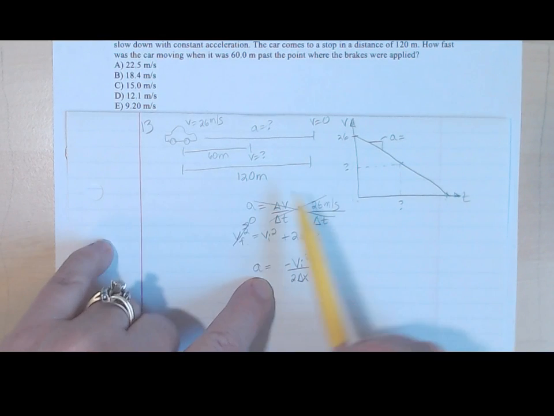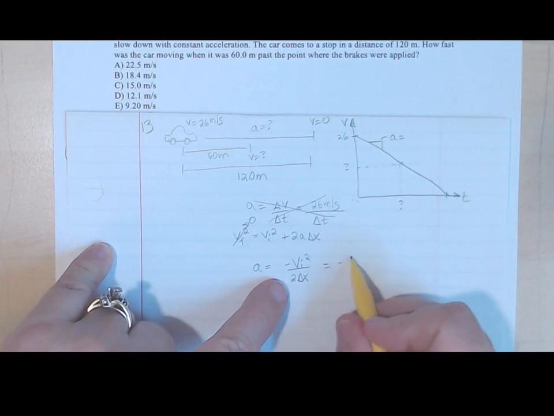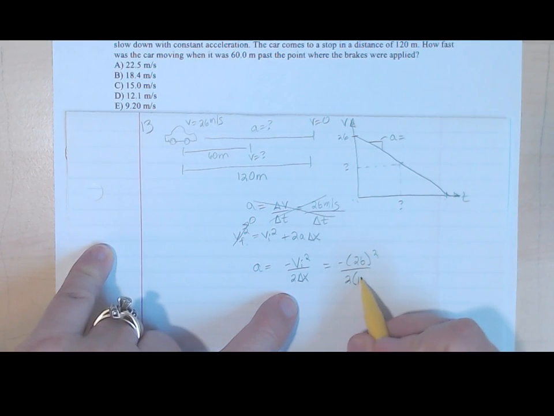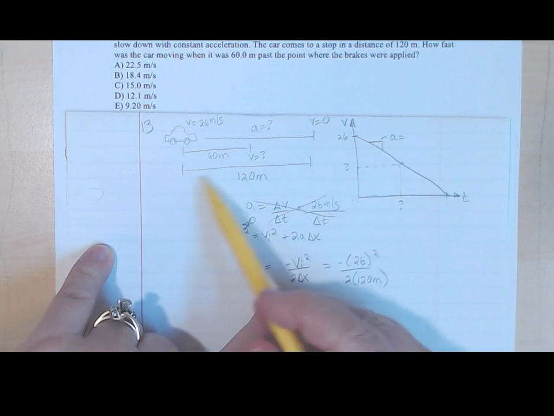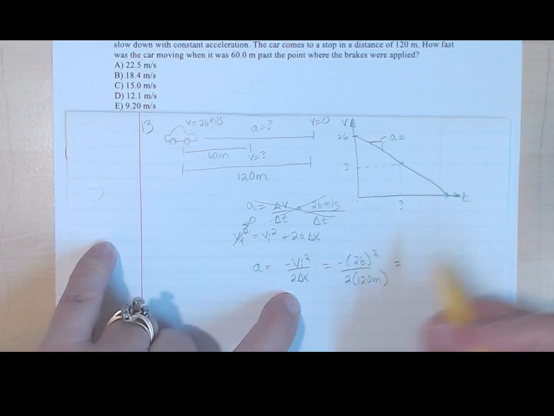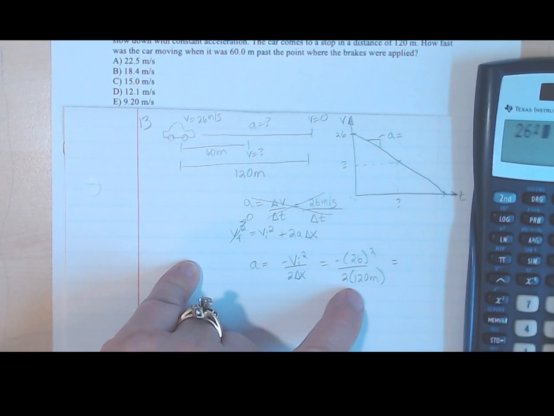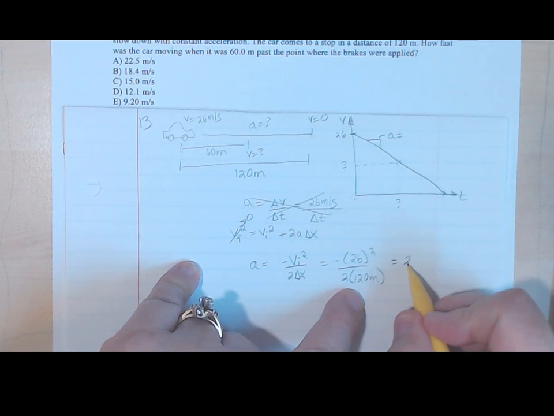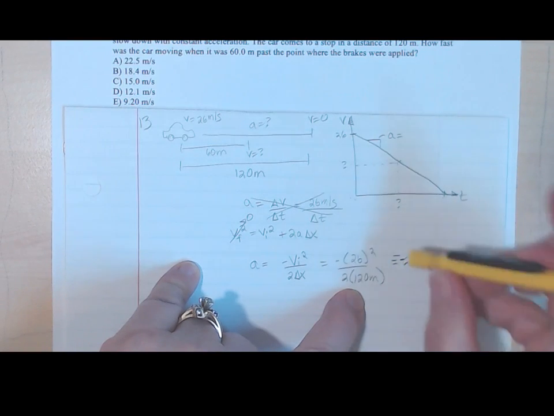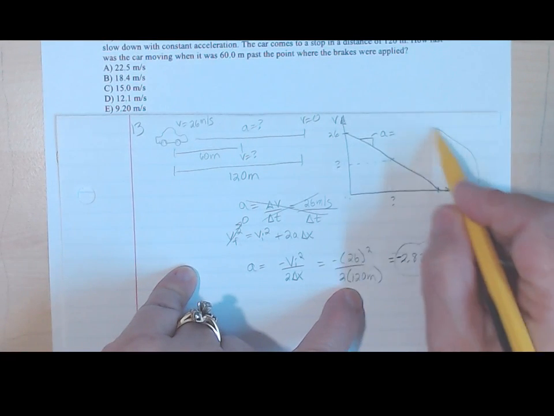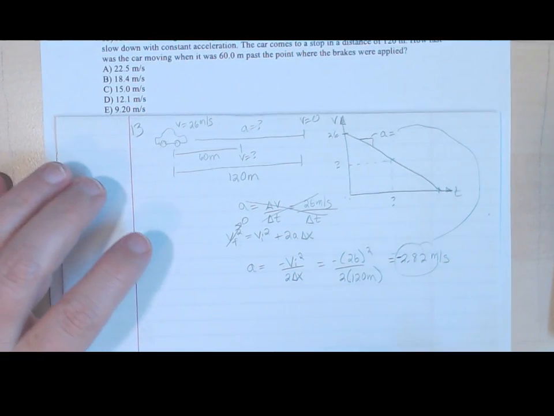This is the same as last time, except our velocity is different. So it's 26 squared divided by 2 delta x, 120 meters. Remember, I'm doing the whole distance here because I'm looking for the acceleration. So it's so far the same as last time. Divided by 2, divided by 120, and I got negative 2.82 meters per second squared. That looks like I need to put that negative there. Okay, so now I know the acceleration of this line, or the slope of this line.